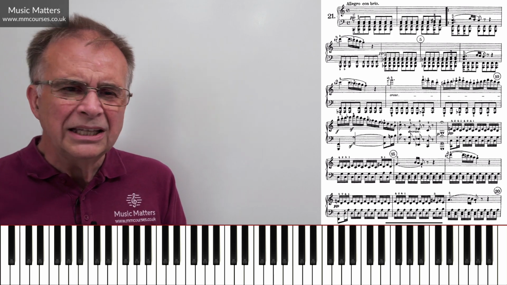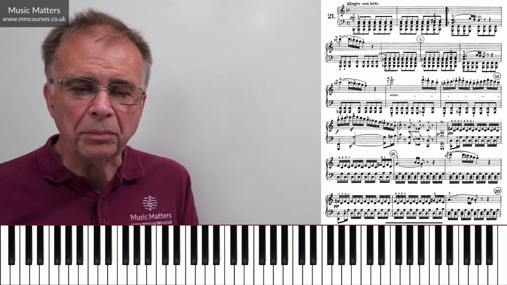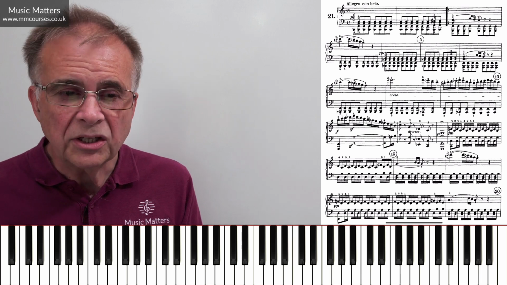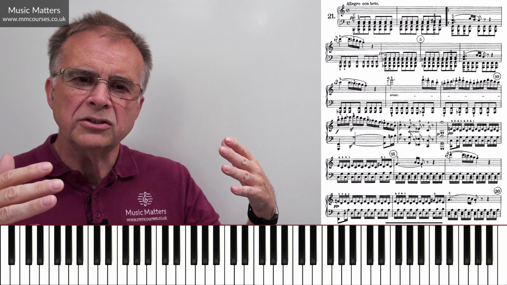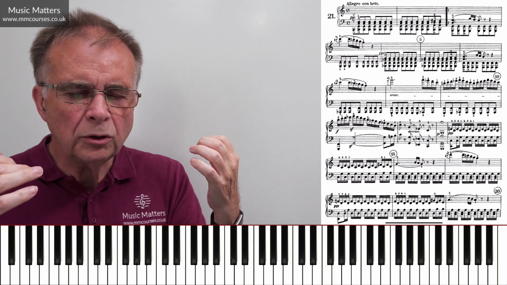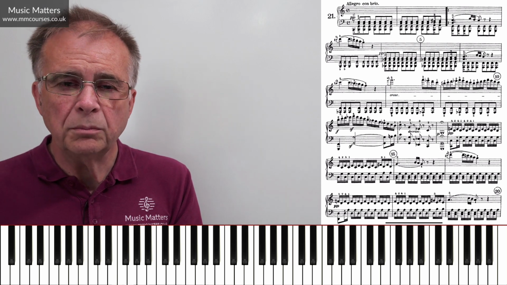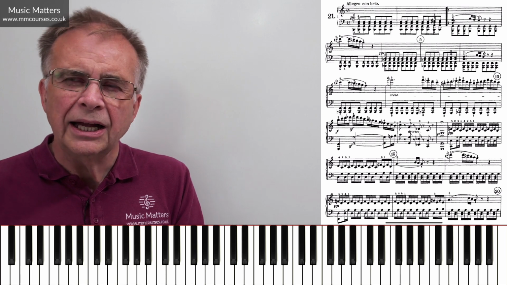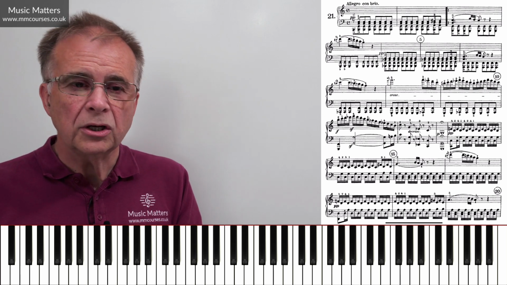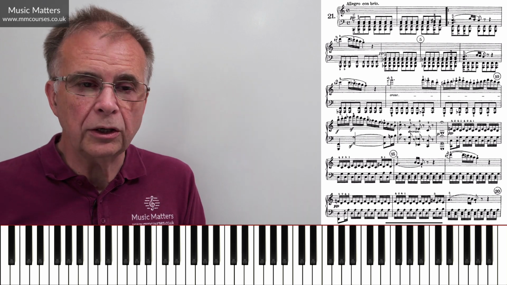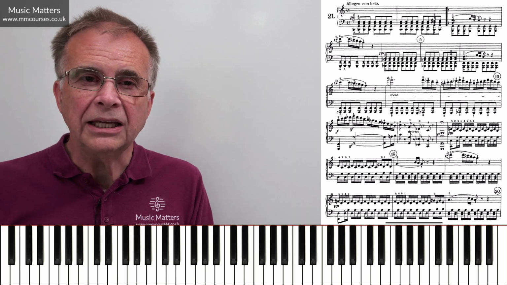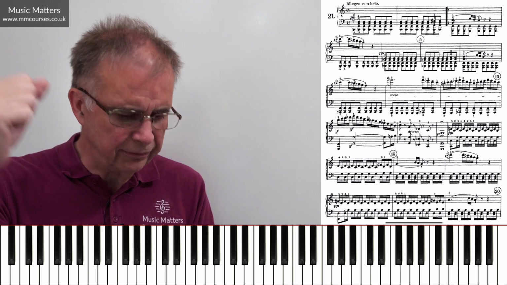So just to get an idea what we're talking about, let's have a listen to the opening of this. And as you're listening to it, think about those two aspects. What's Beethoven doing with the rhythm? What's he doing with the modulation, with the key change? How does that combine to create this drama, this allegro con brio that he asked for at the beginning, so fast with life?